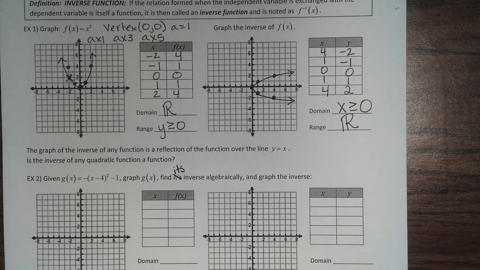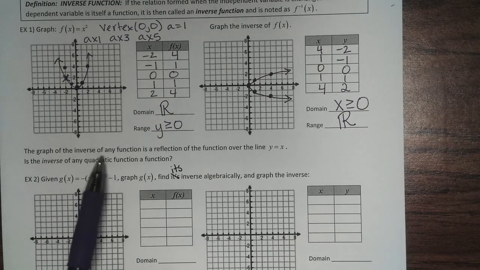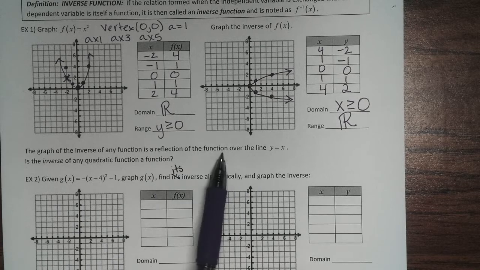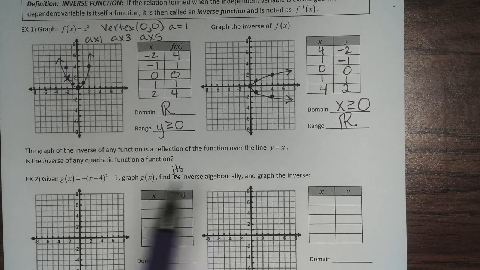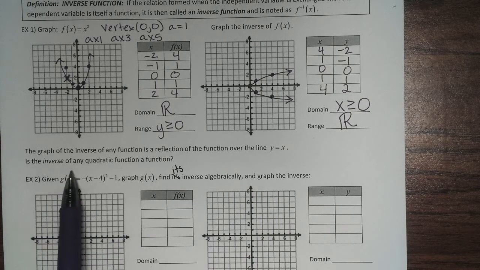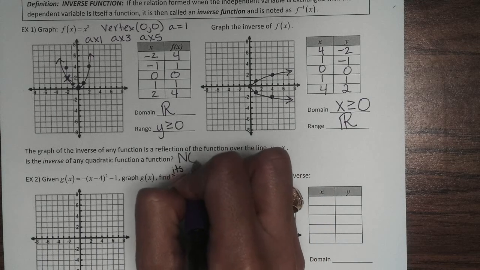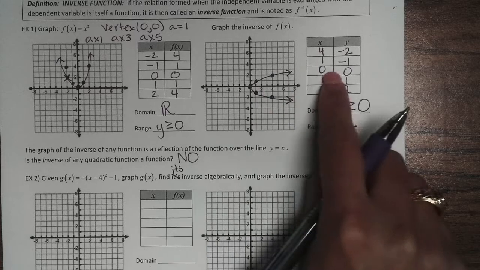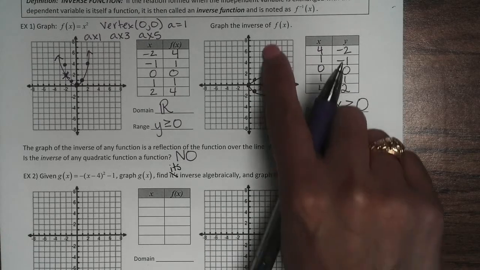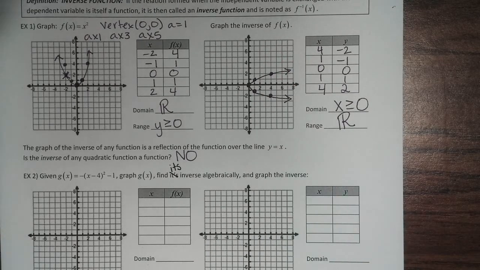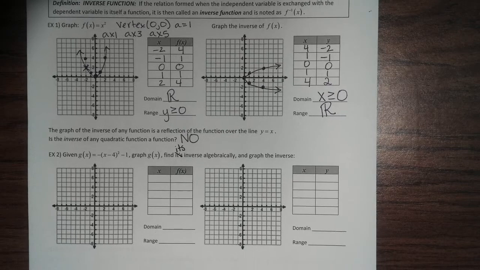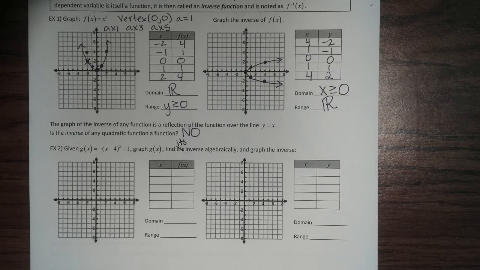Keep practicing. The graph of the inverse is the reflection over the line y equals x. And then just like before, is the inverse of a quadratic function considered a function? Your answer should be no, because a sideways parabola fails the vertical line test, so it's not a function. Just like the absolute value graph, same lesson, just different function.